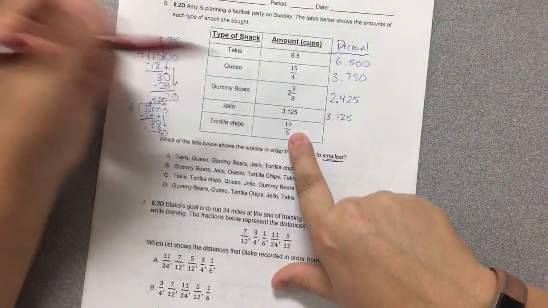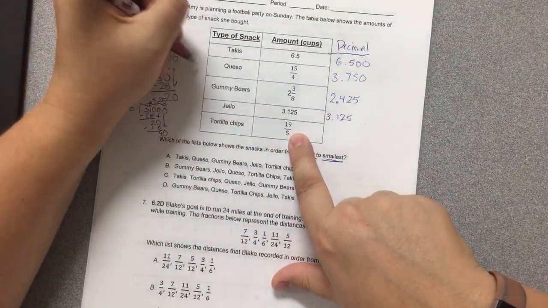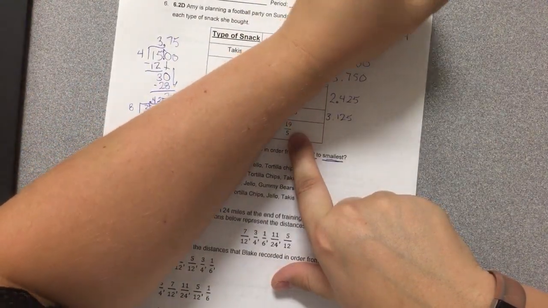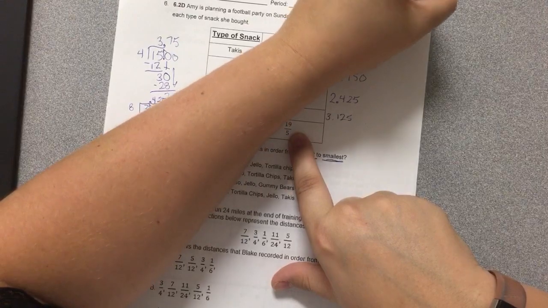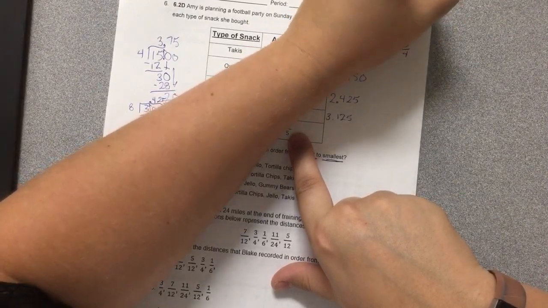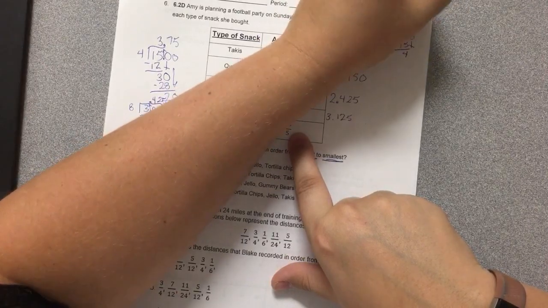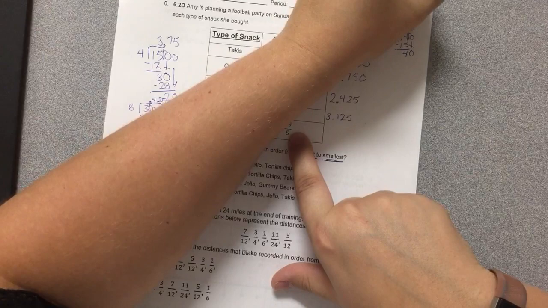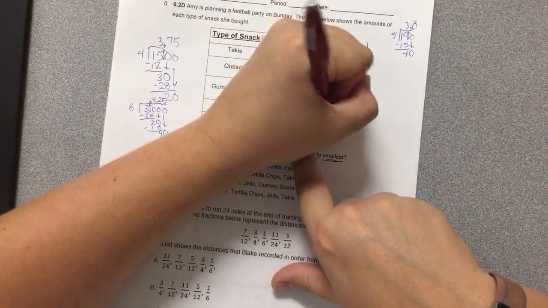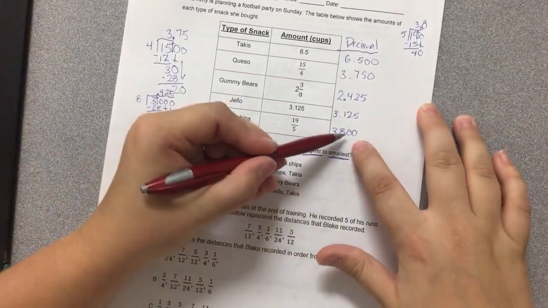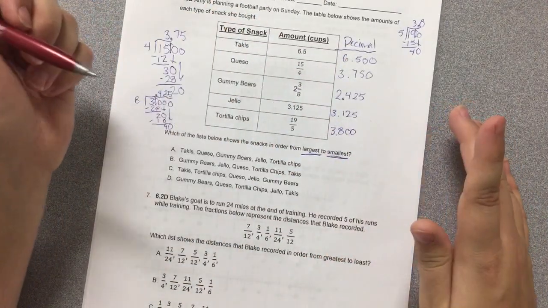And last but not least, 19/5. So top in, bottom out, 19 divided by 5. 5 goes into 19 3 times, subtract 15, left with 4, add a 0, bring it down. Make sure you bring that decimal up too. 5 goes into 40 8 times. So we have 3 and 800 thousandths. I added those 2 zeros just to line it up.